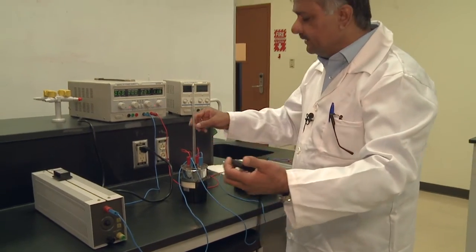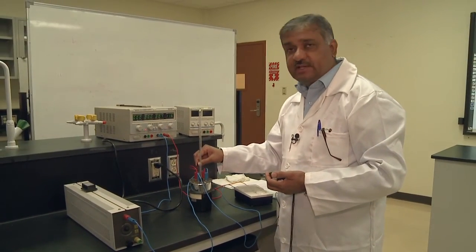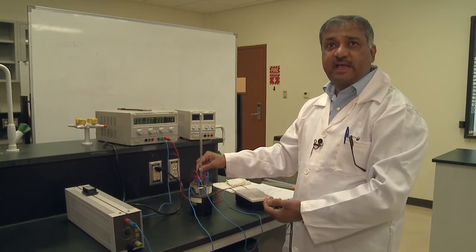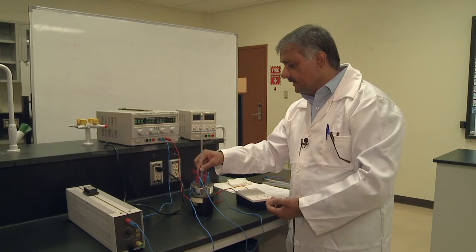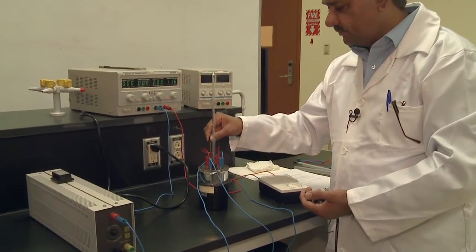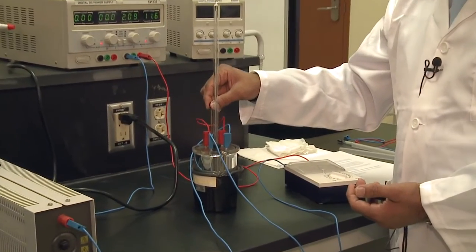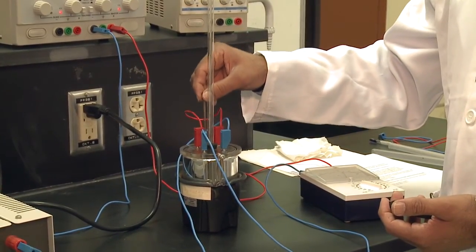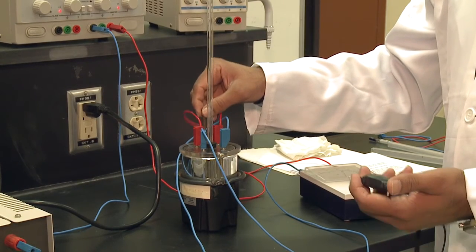Then gently you have to mix this liquid. So you can see I am just mixing this liquid.